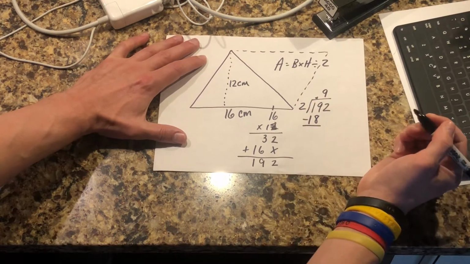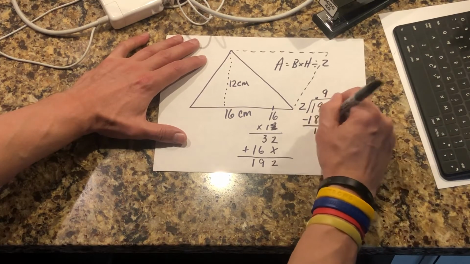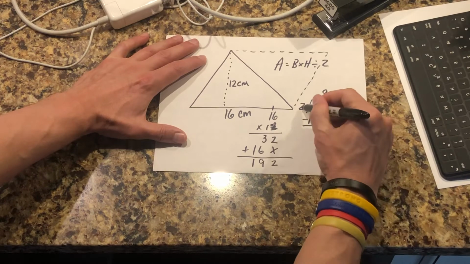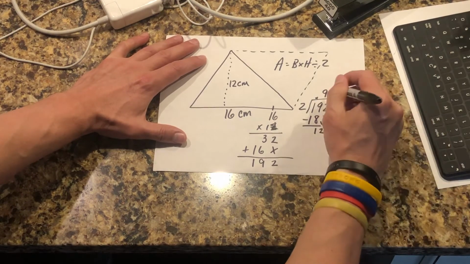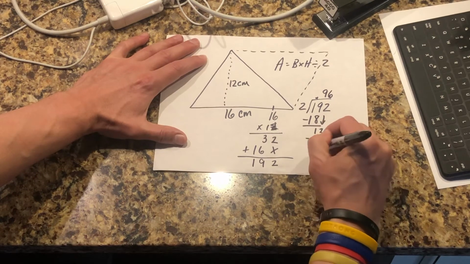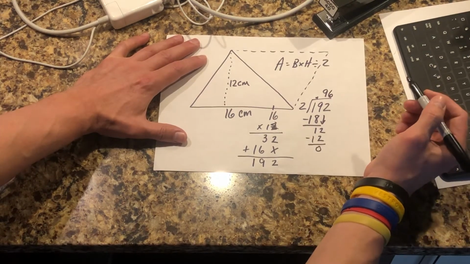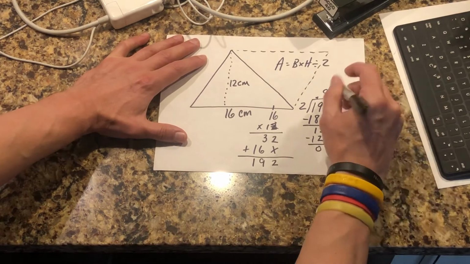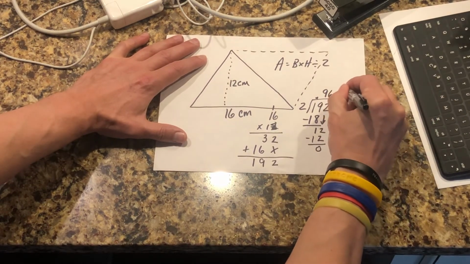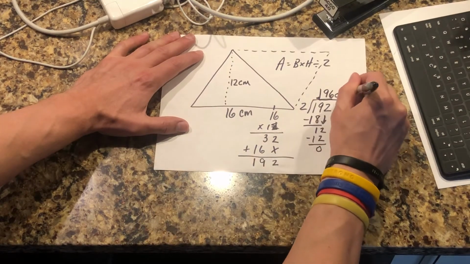I drop the 18 and subtract. I get 1 and drop the 2, and 2 goes into 12 6 times. To finish it out, I come to my stop sign of a 0 at the bottom. So here I have my label, centimeters, and the area of this particular triangle is 96 centimeters squared.